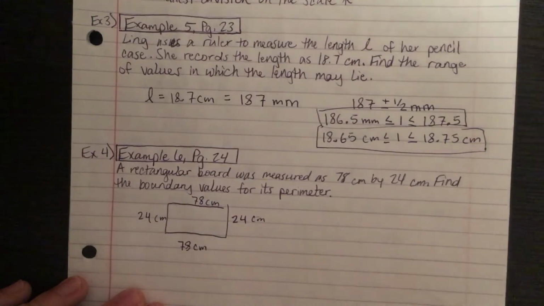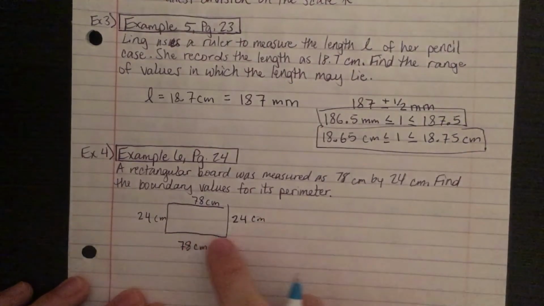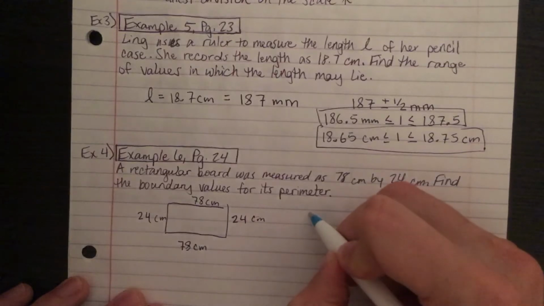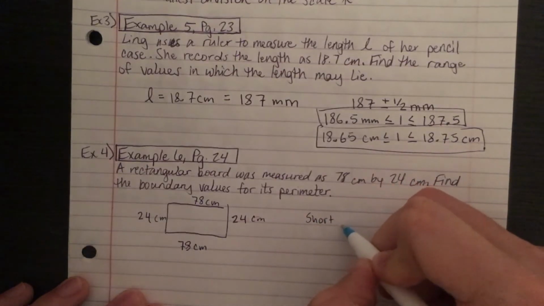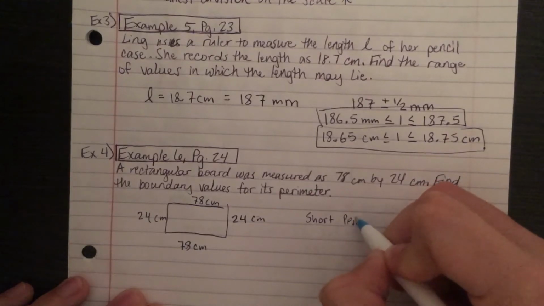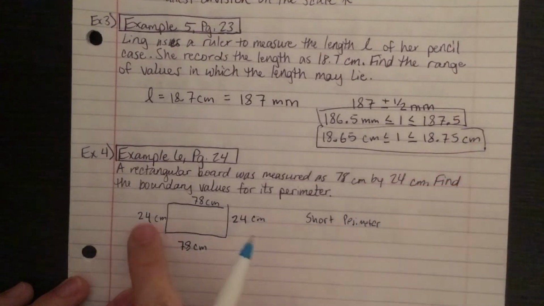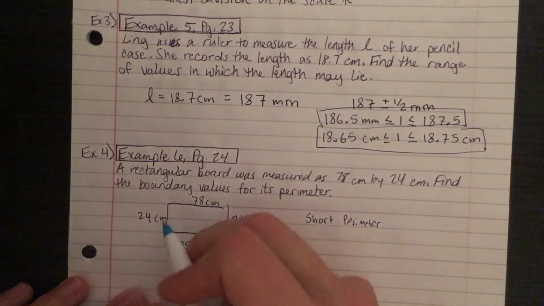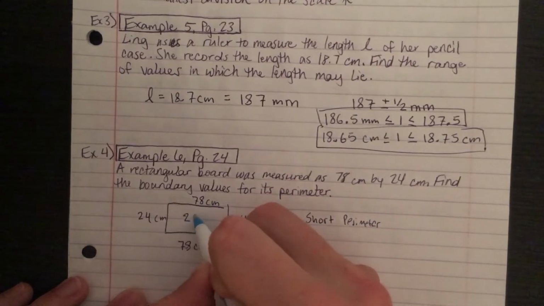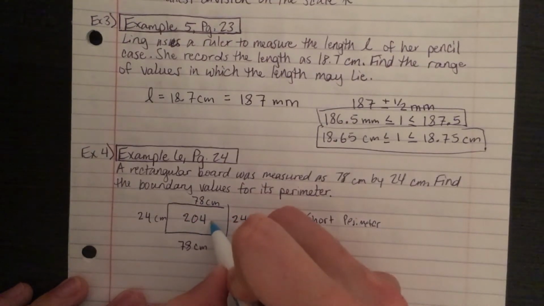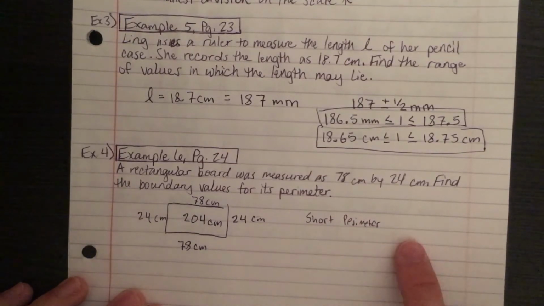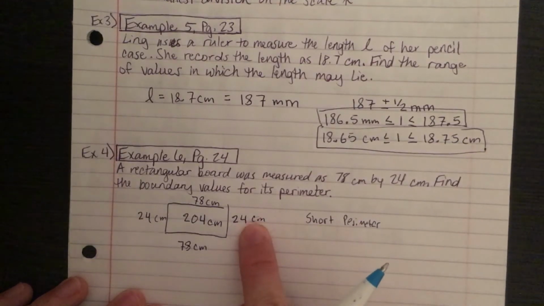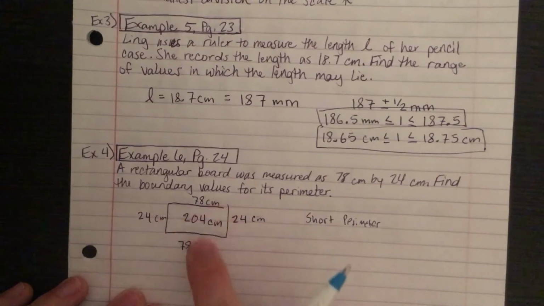So on the small end here, on the short end of perimeter, if we undermeasured, so let's see, we'll say short perimeter, all of these would drop. So the actual perimeter, if all of these were the correct height, would be 204 centimeters. But if we measured everything short here, that means this would be under half a centimeter, under half, under half, under half.